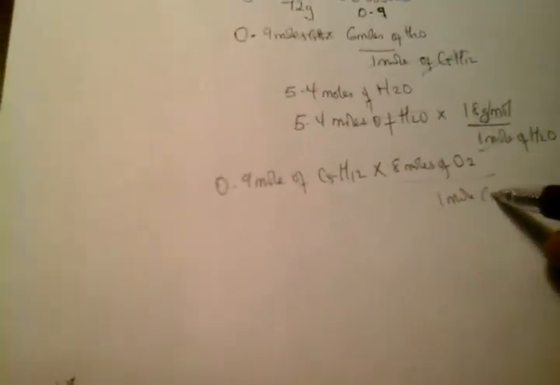Now, what do we do? 1 mole of pentane, C5H12. I think I'm a bad teacher, but I don't know. The 0.9 cancels out, and you have 0.9 multiplied by 8.